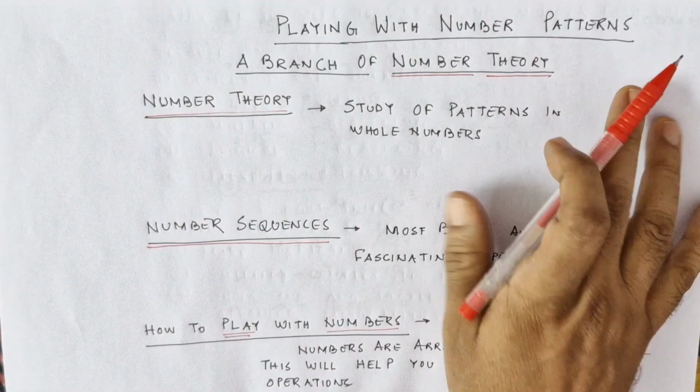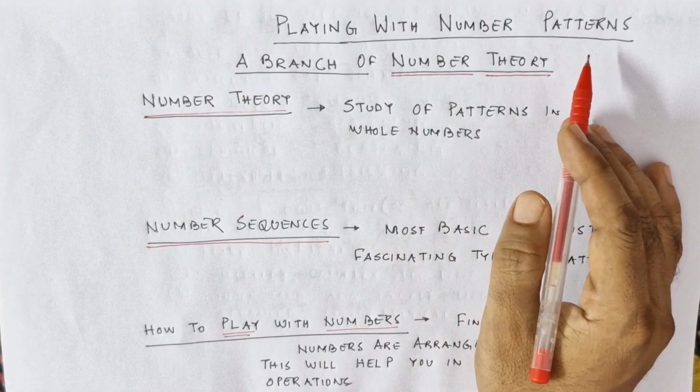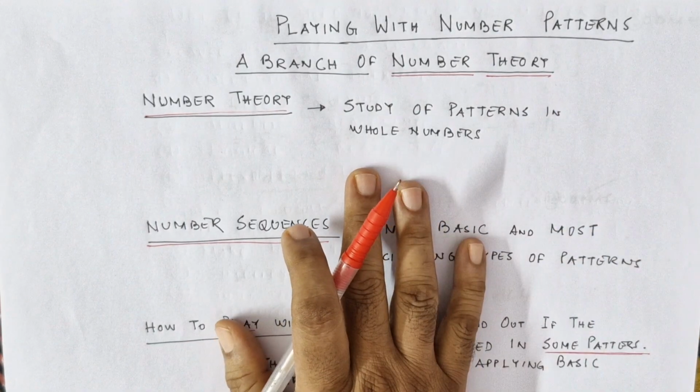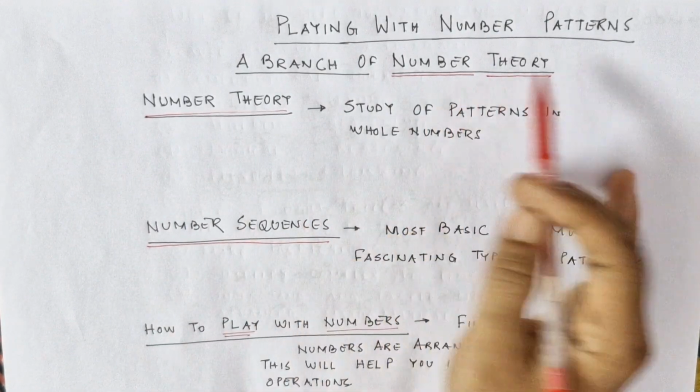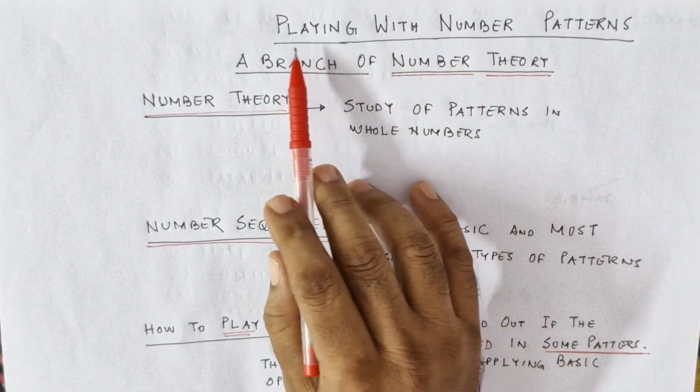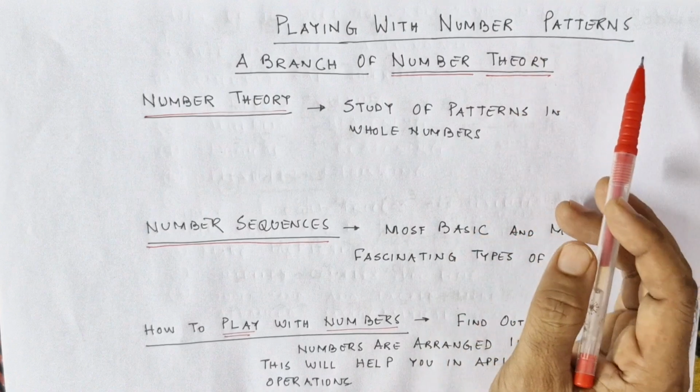We have done number patterns, or the patterns in whole numbers, in one of the videos. So, today we will be seeing how to play with the numbers or the number sequences. That is why the heading: playing with number patterns.